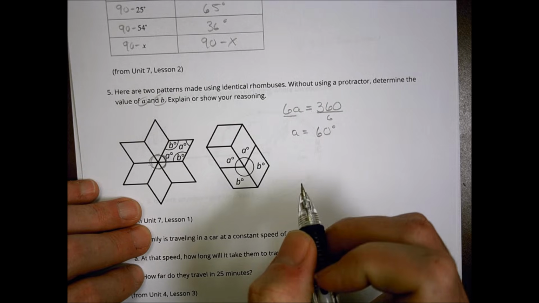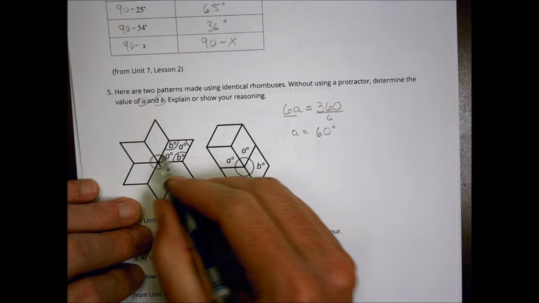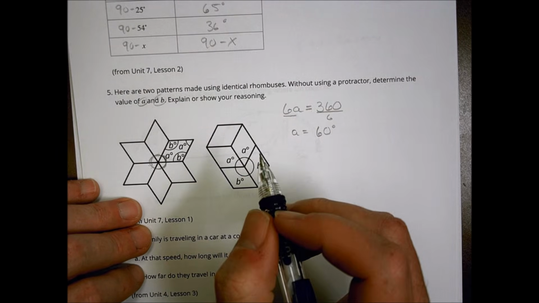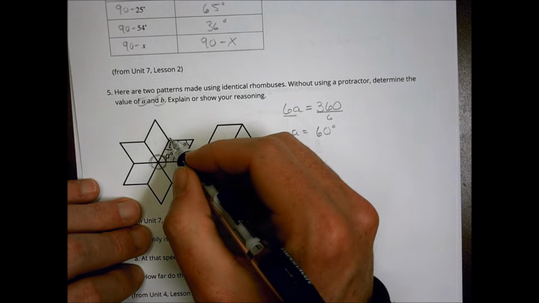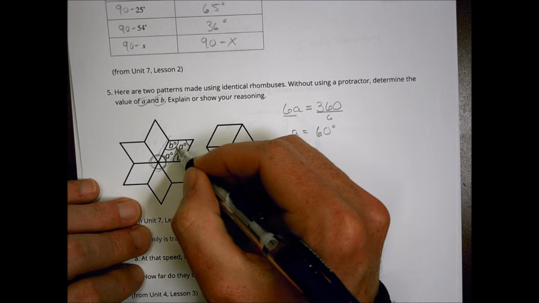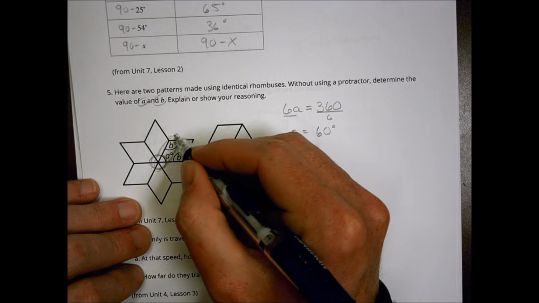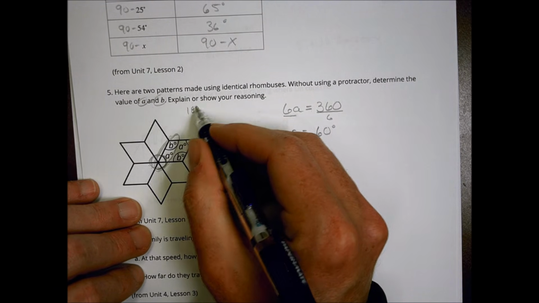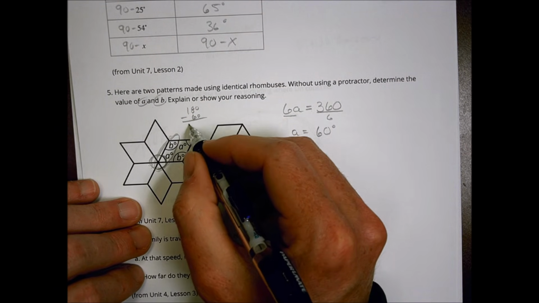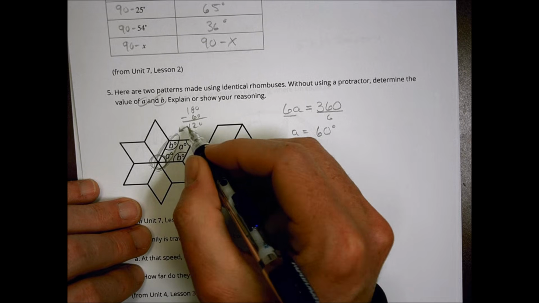Great, so that's awesome. Does that help me with all the rest of the stuff? Not exactly. It can. From here, I could assume I have a supplementary angle, right? That's one way of thinking about that. And so if that's supplementary, I could do 180 minus 60 and have 120 for B. That's one thing you might see.